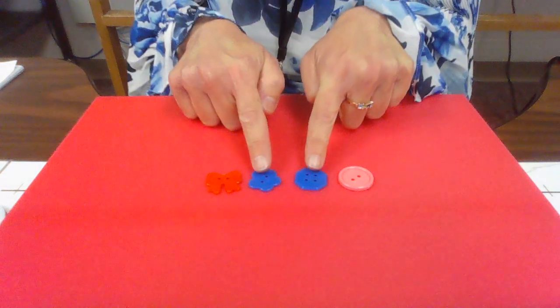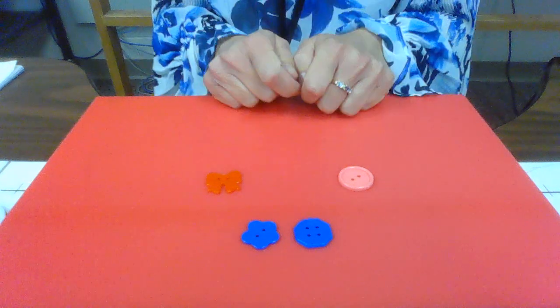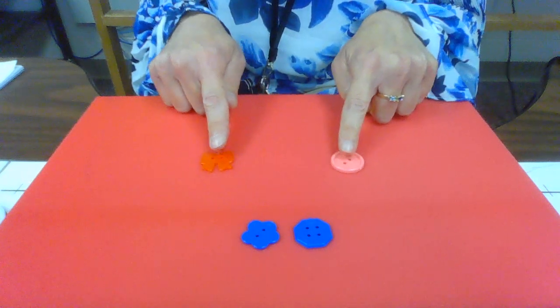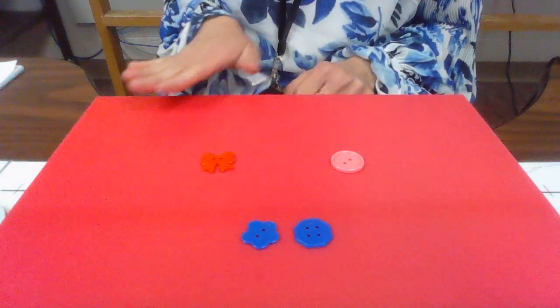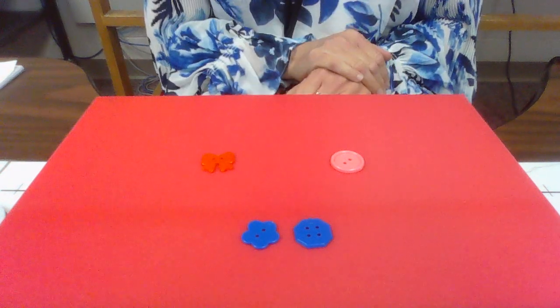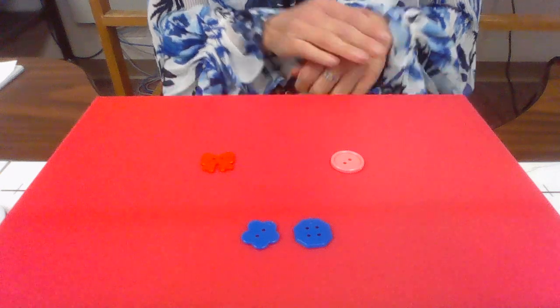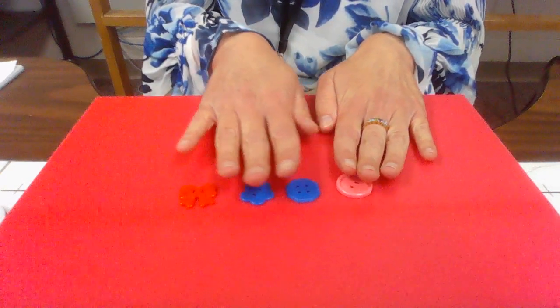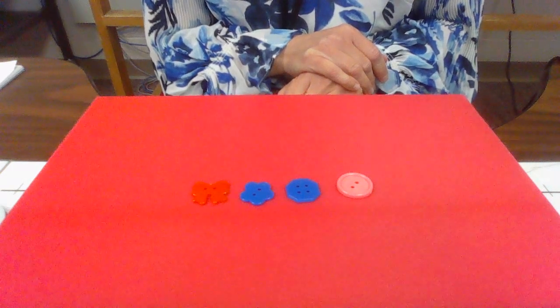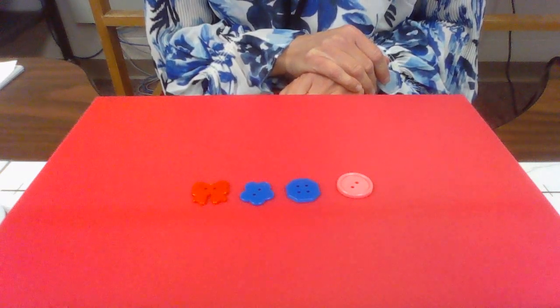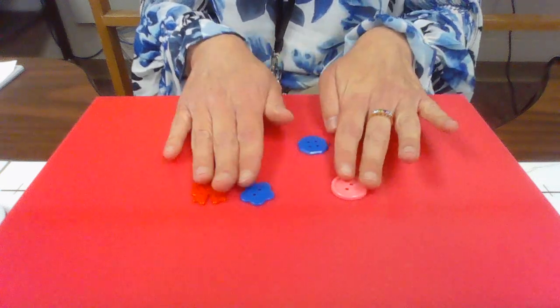Well, if you were thinking, hey, I'm going to put these 2 together because they're blue, and these guys have to be on their own because he's red and he's pink, that's totally fine. You could switch them. You could sort them just like that. Now, if you're thinking maybe I want to do the number of holes instead of color, then you can do this.